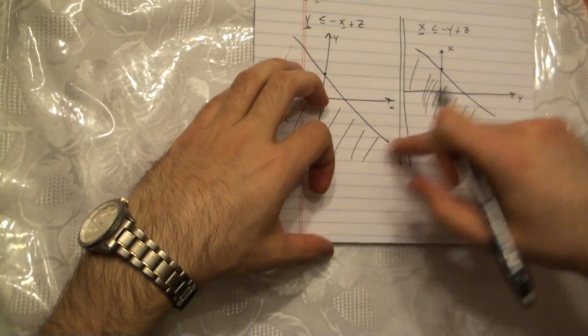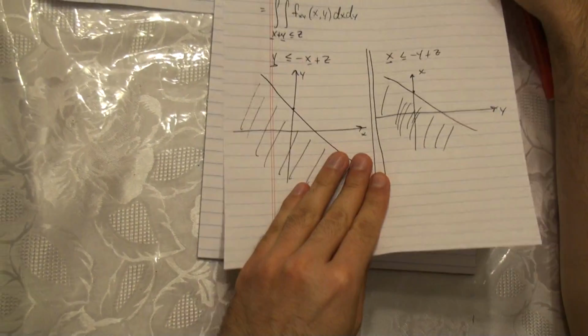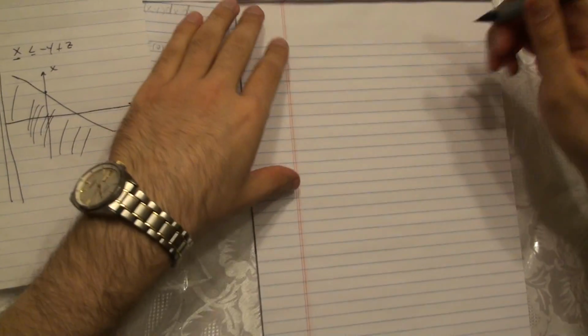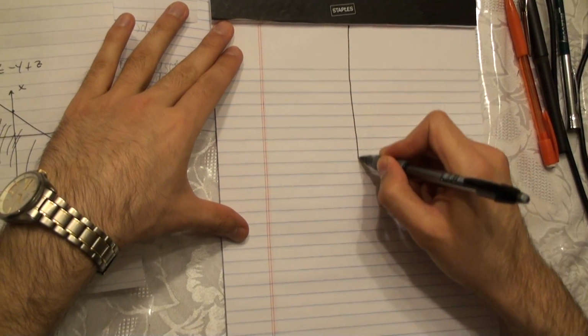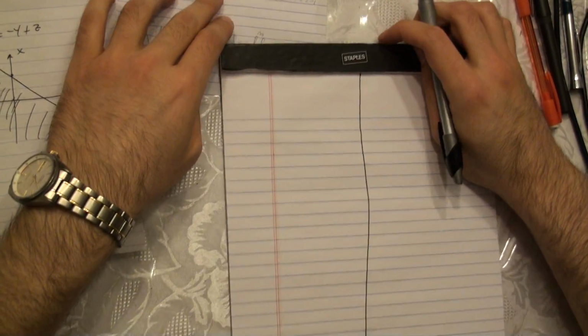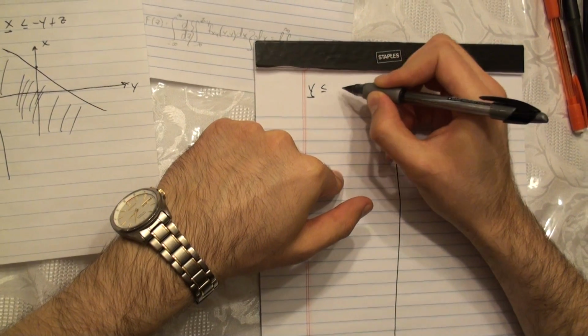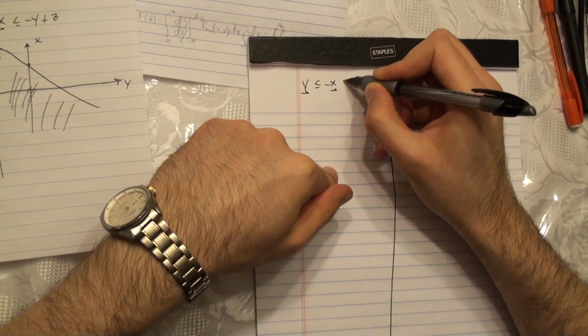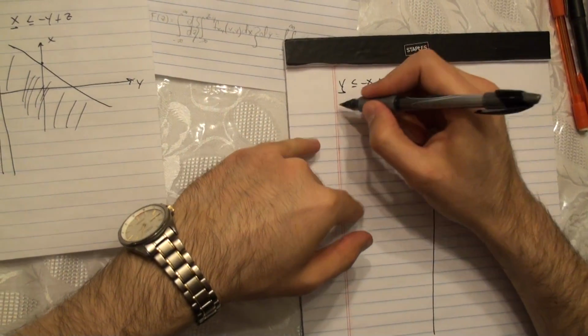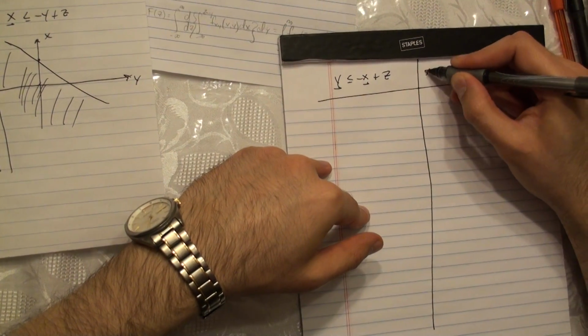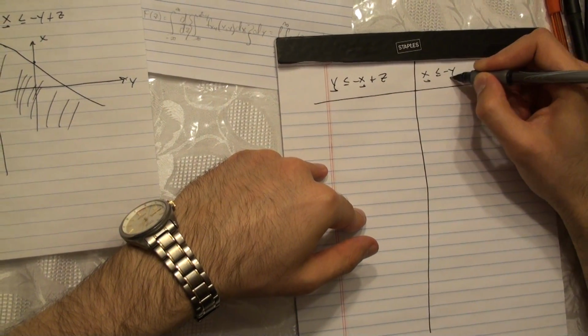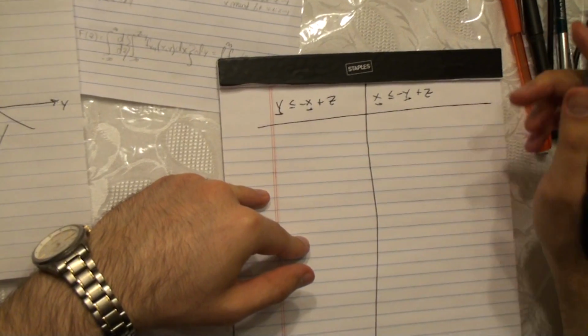I'm going to do it for both conditions. I'm going to try to divide my page in nice halves. This half will do the first condition where we solved for y, and this I'll do later when we solve for x. All right.